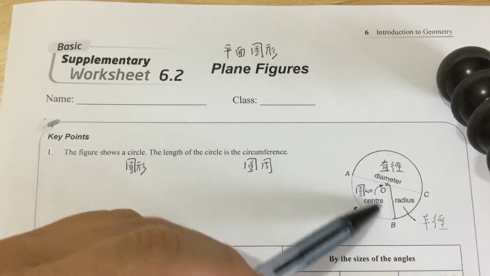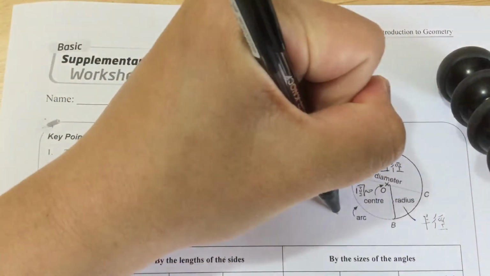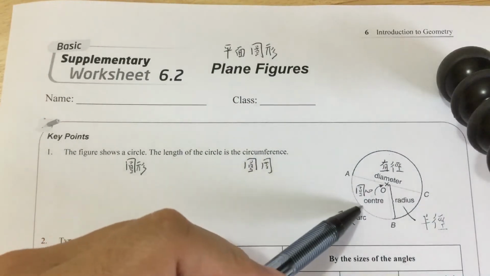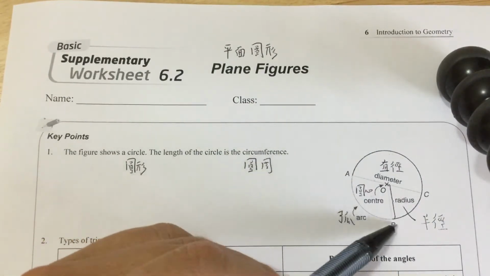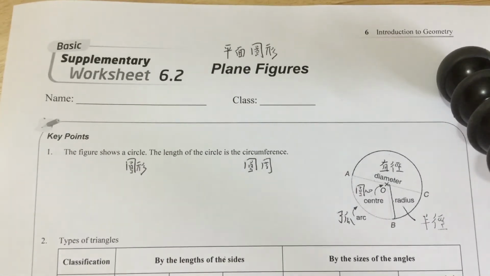And the last word I want to introduce is called the arc. Arc in Chinese is called 弧. That means something that we have here, this line, part of the circumference. So we have something called 弧. This is the first part, where we learned about the circle.